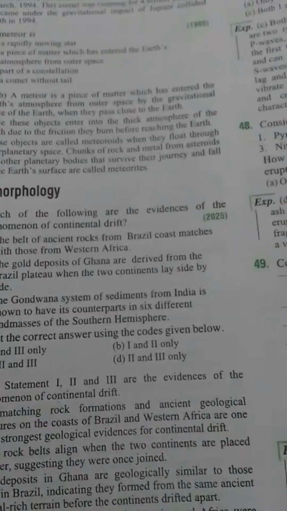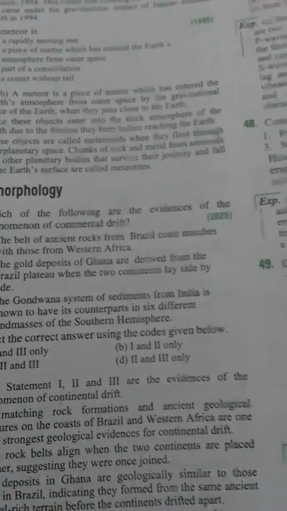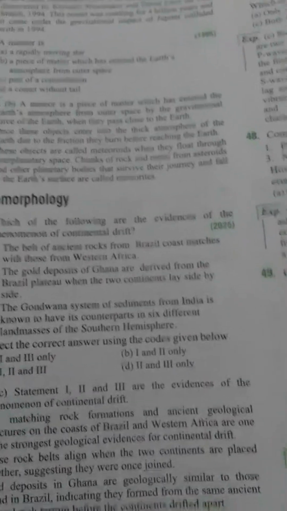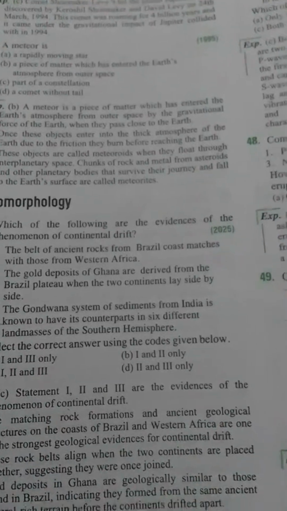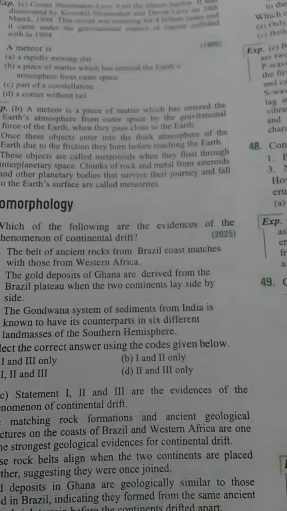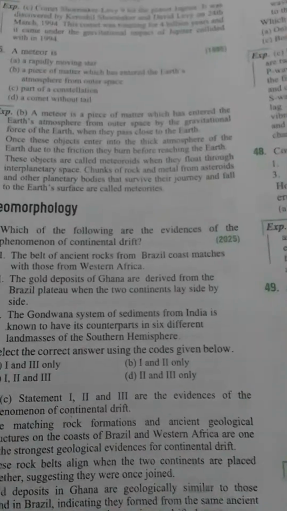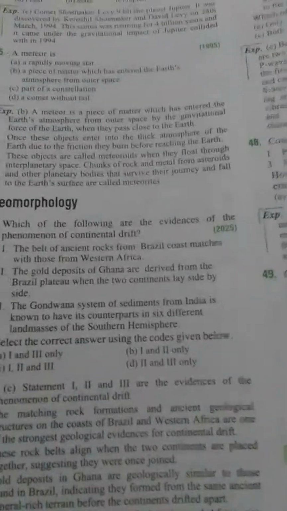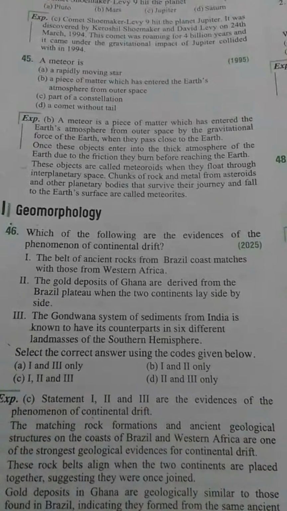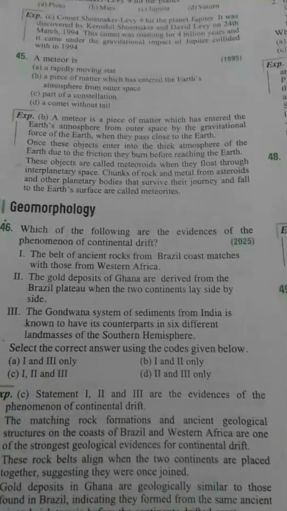Chunks of rock and metal from asteroids and other planetary bodies that survive their journey and fall to Earth's surface are called meteorites.